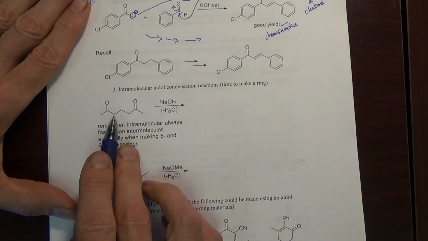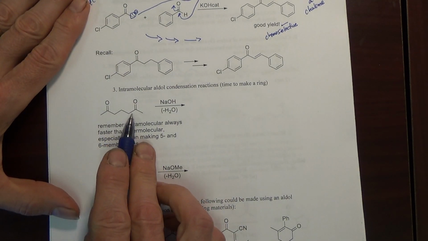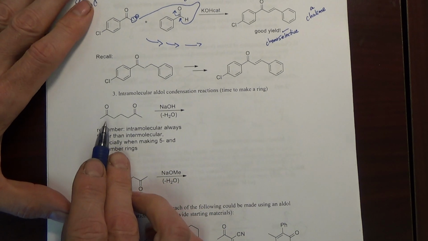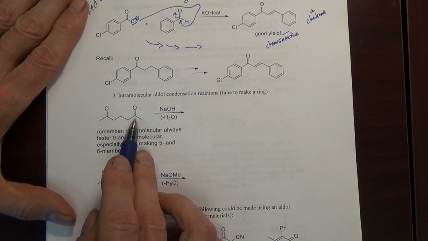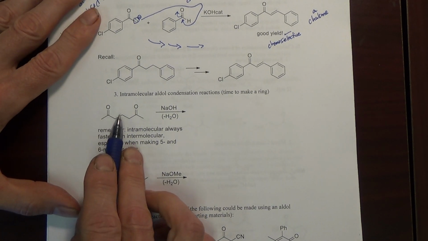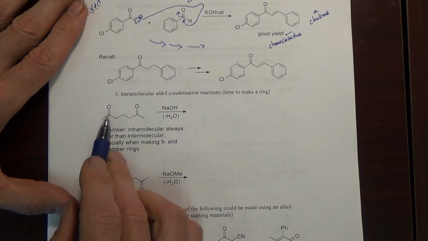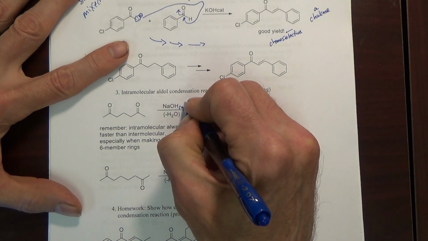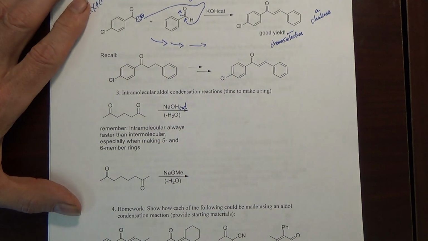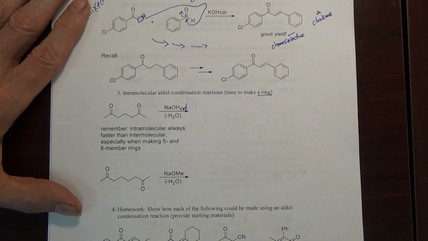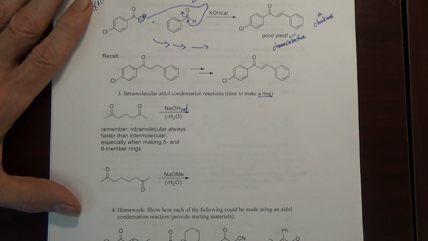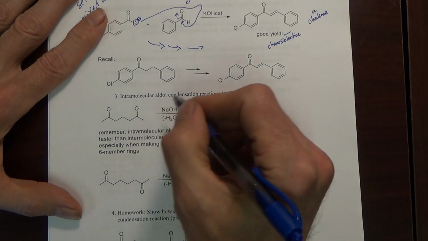If you take this, let's see, 1, 2, 3, 4, 5, it's a diketone. 1, 2, 3, 4, a 1,5-diketone, it can be called. Treat it with sodium hydroxide, which will end up being a catalyst, we will see. We can get a ring. What size ring, though?